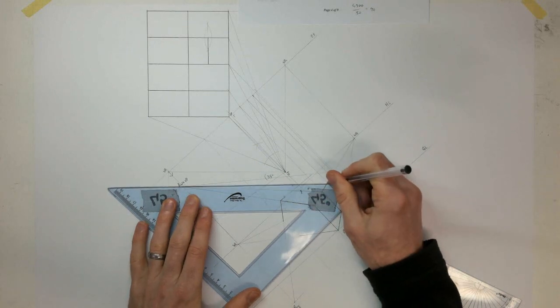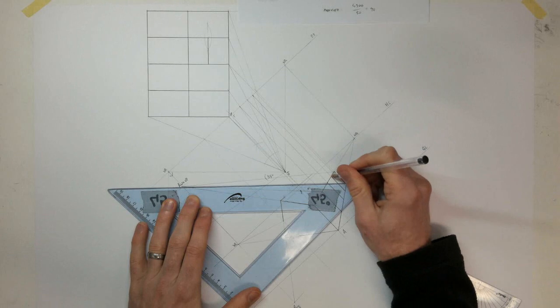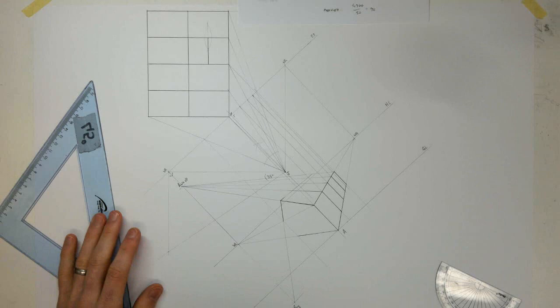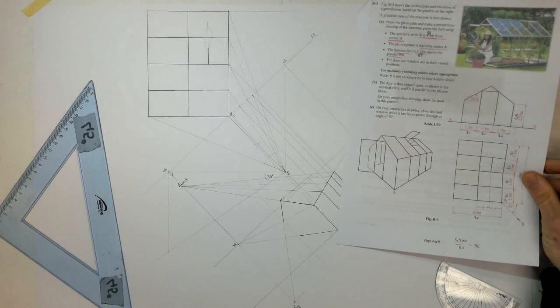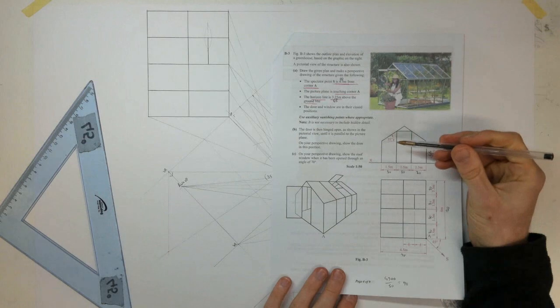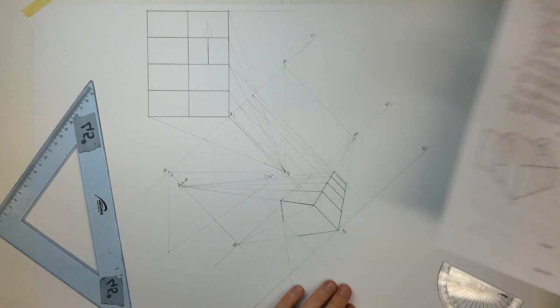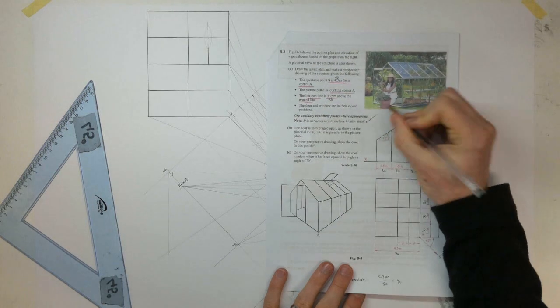Now, I'm not putting these in heavy just yet because I know there's a part B and a part C to come. Okay, but I've got the outline of that entire thing minus the doors and the windows, so I'm happy with that. So part A completed.